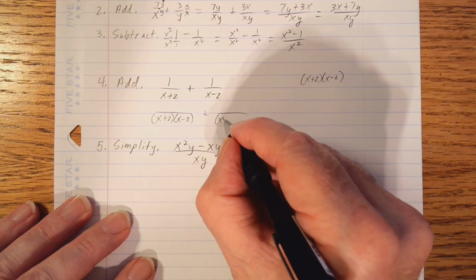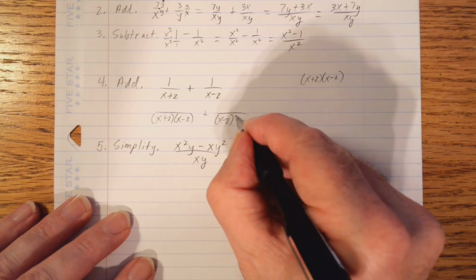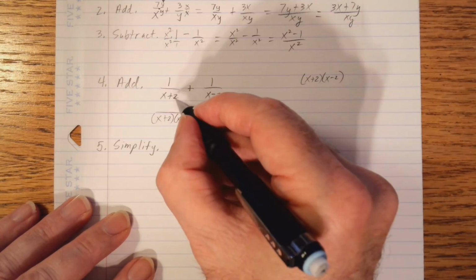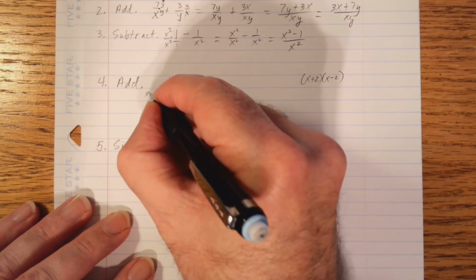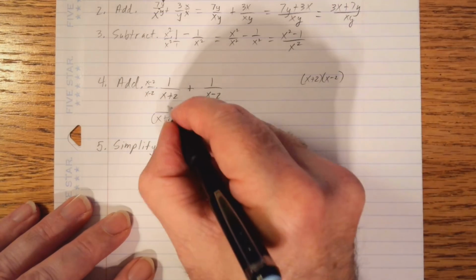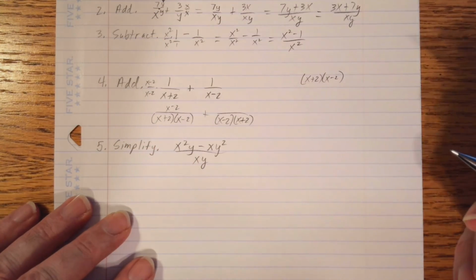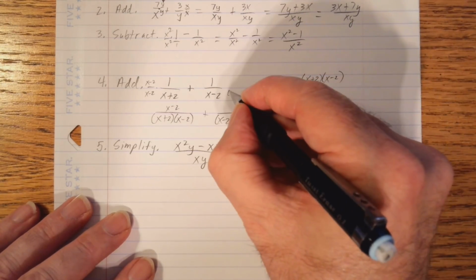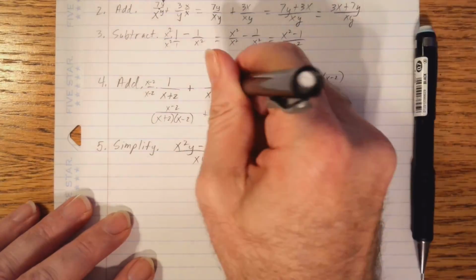So I'm going to rewrite each of these with that denominator. Now notice to go from here to here, I had to multiply by x minus 2. So I'm going to do the same thing to the numerator. We get x minus 2 here. Over here, I had x minus 2, and I had to multiply by x plus 2.